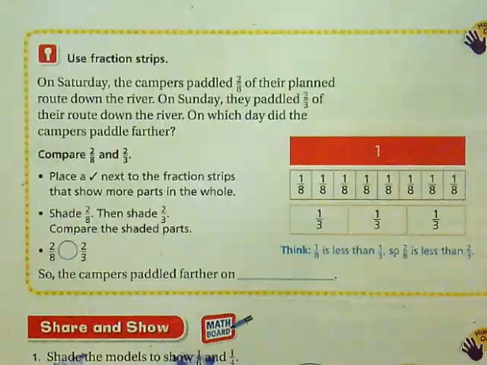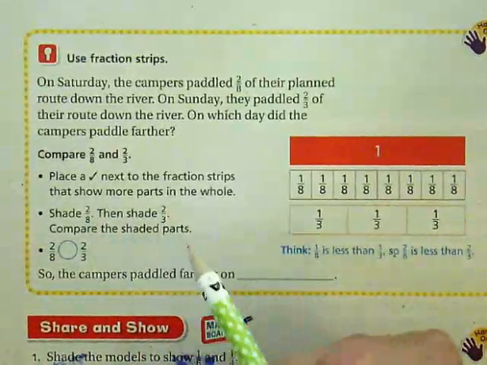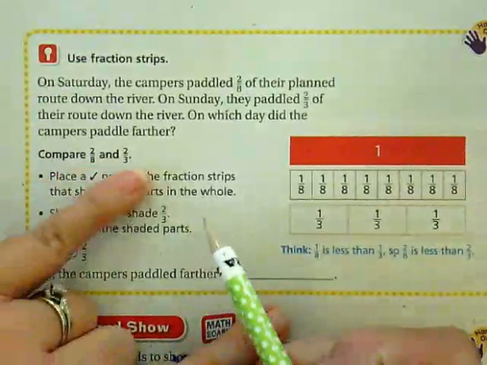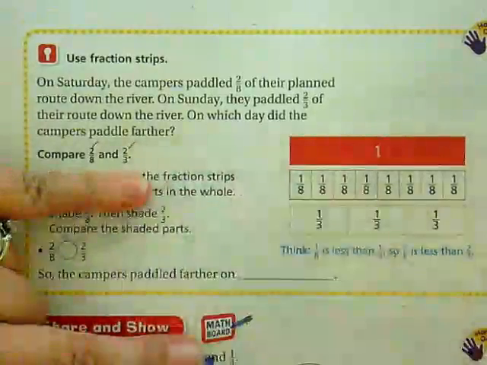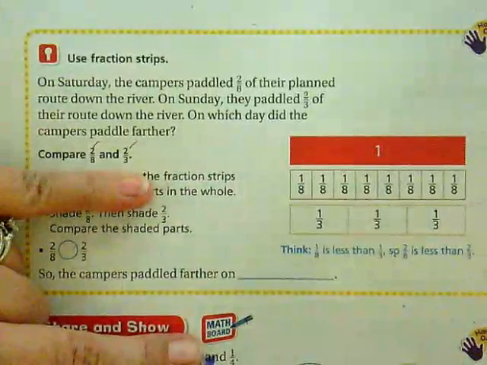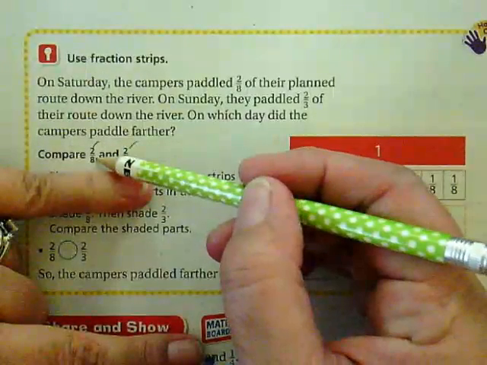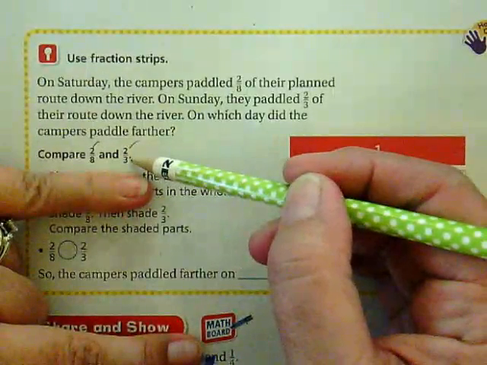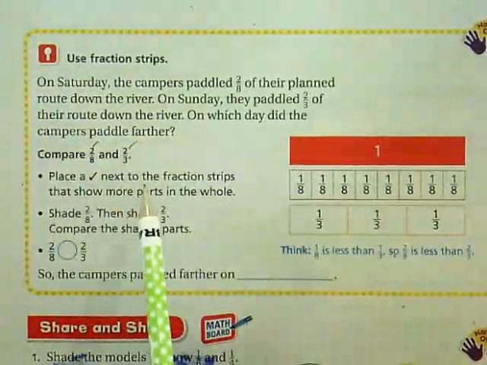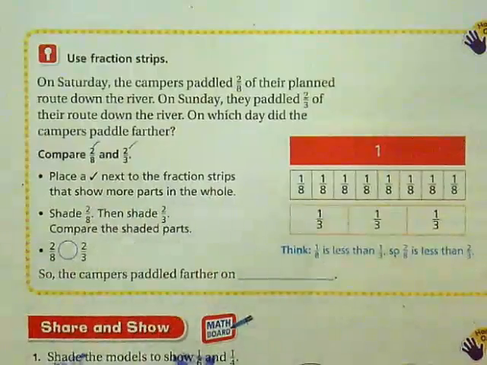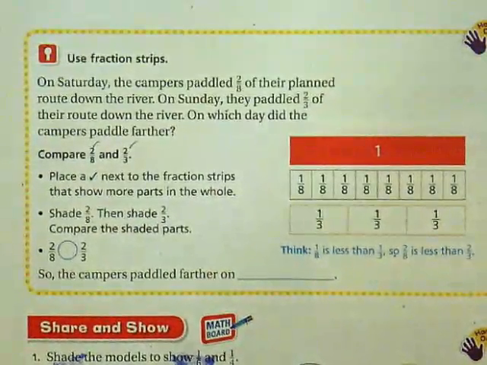Okay, so we are comparing 2/8 and 2/3. Notice that both of these numbers have a 2 on top. That means they have the same numerator, but they have a different denominator. This one is eighths. This one is thirds. Okay, so let's look. It says place a check next to the fraction strips that show more parts in the whole. Okay, so which one shows more parts?